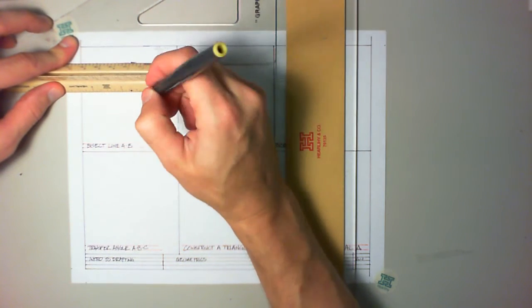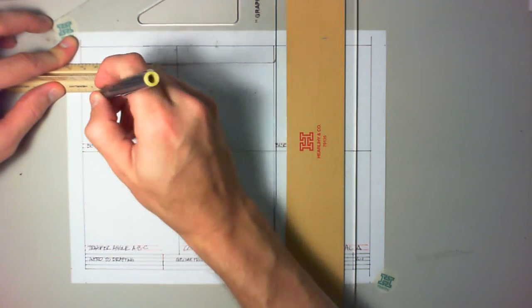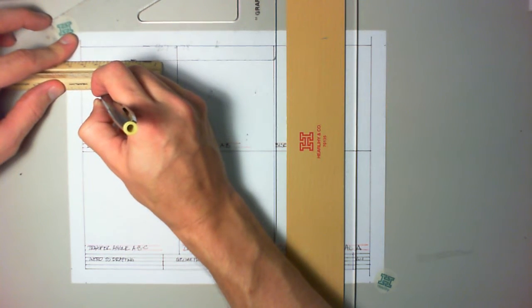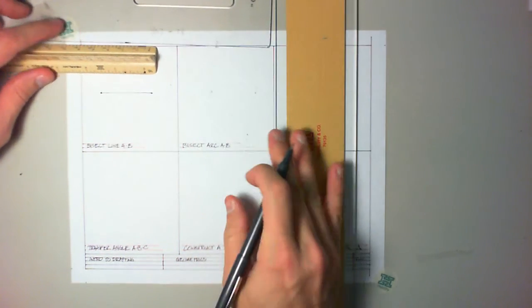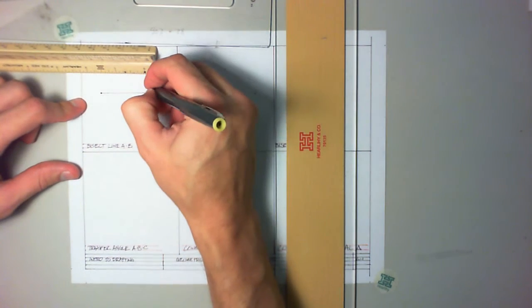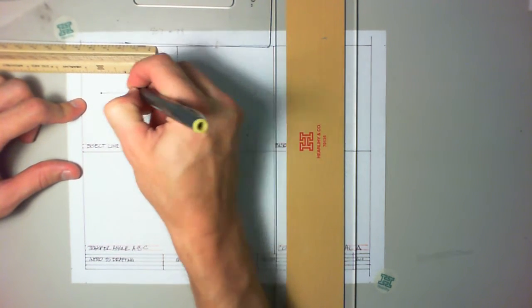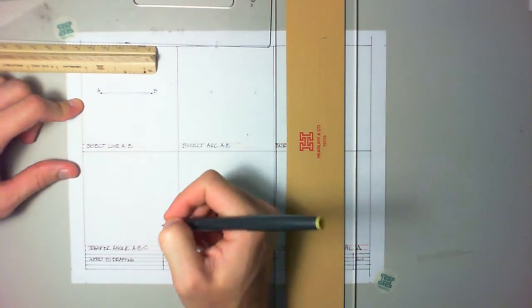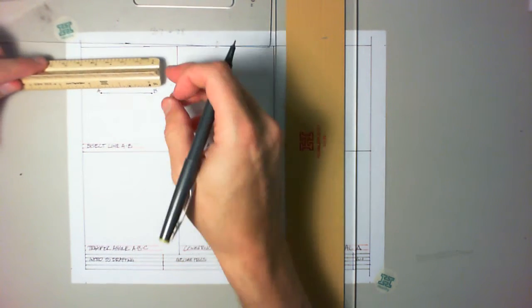Make a dot. Make a dot. And this is letter B. This is A. Now it says to bisect line A through B.